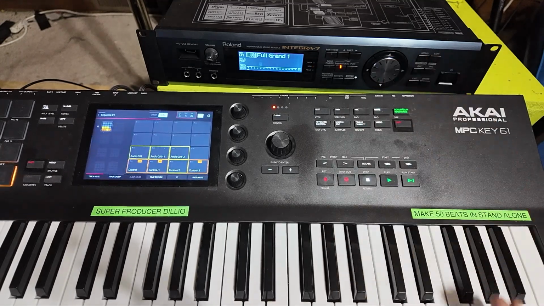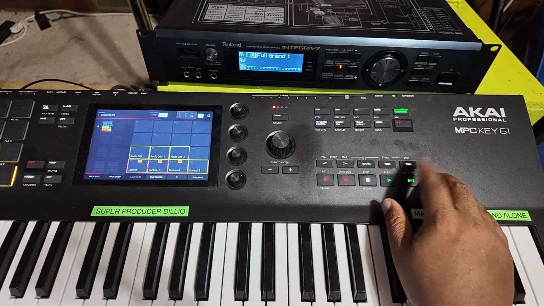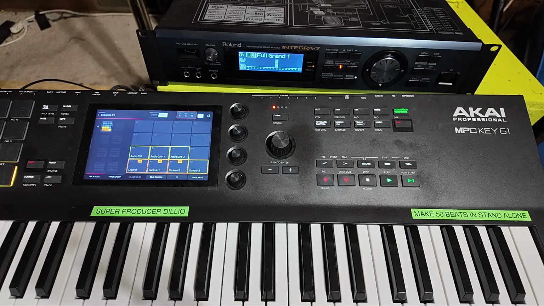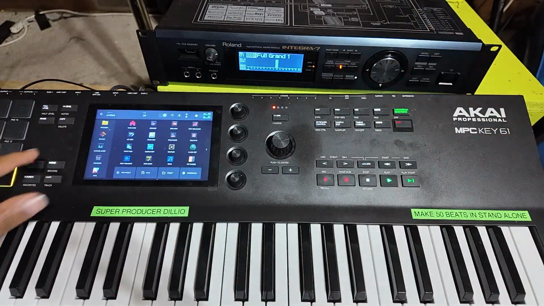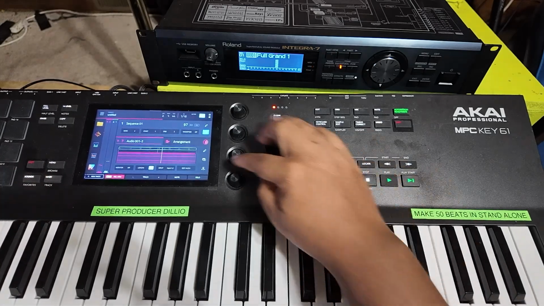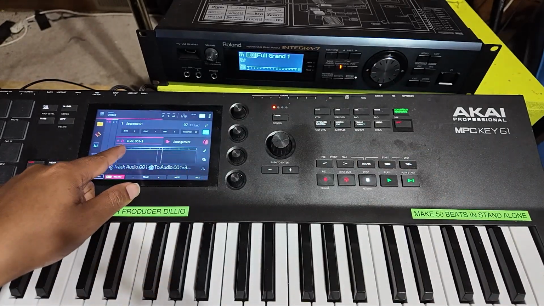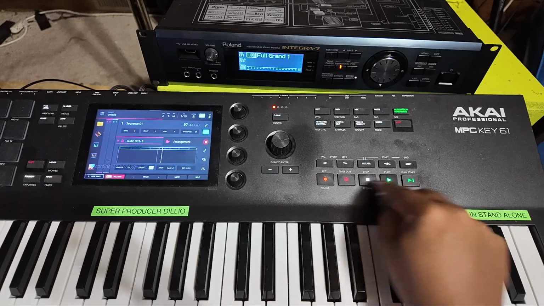What else have I got left on here? I got these drums coming off of MIDI channel 10 going to the Integra. So I need another audio track. Let's go ahead and hit the duplicate button again. We got another audio track right there. Let's record it.